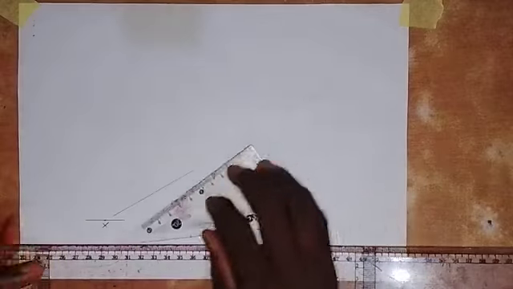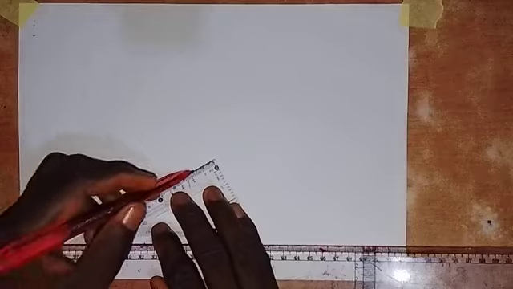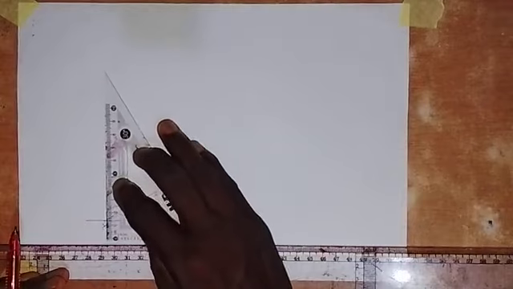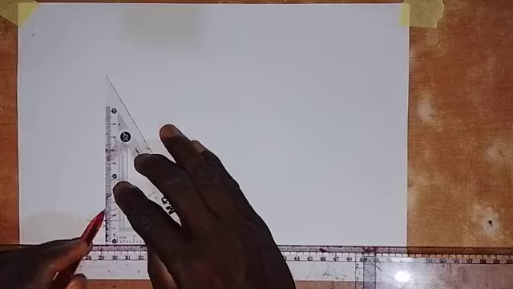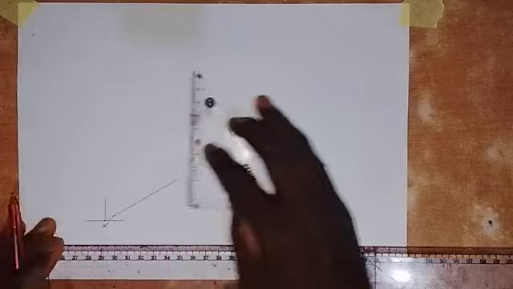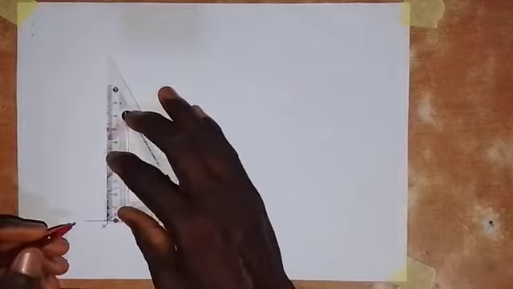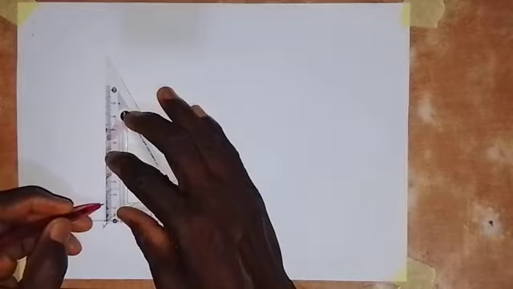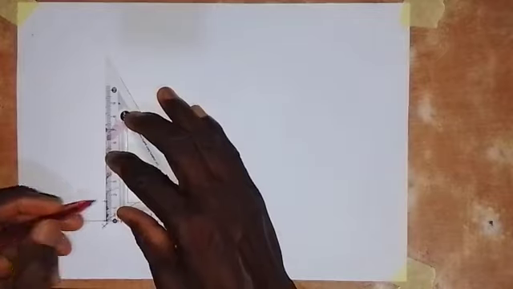Let me make the line more visible. Then at this point here, I'm going to draw a short vertical line. Then we are now going to take the measurements of the distances. First of all, I'm going to take 15 millimeters. So here we have 15 millimeters.